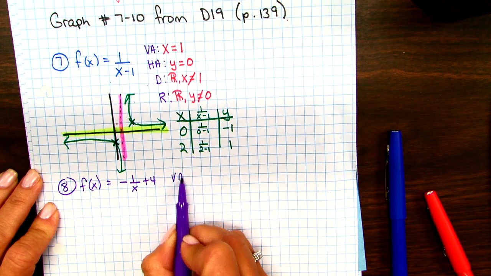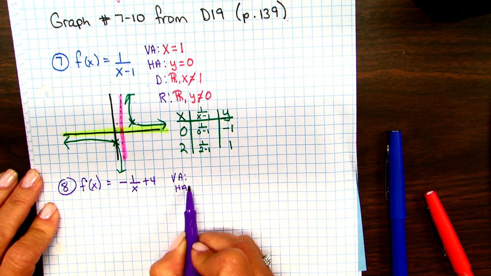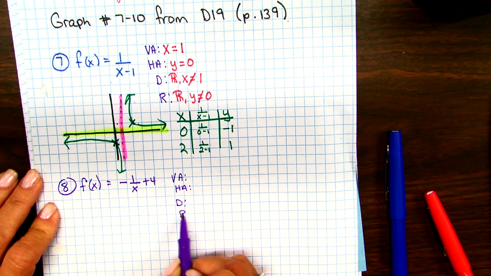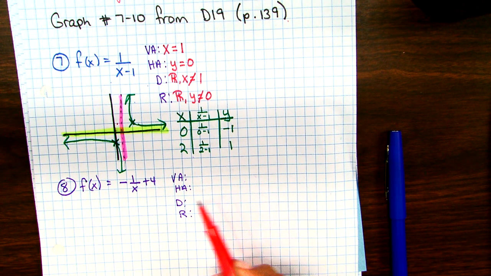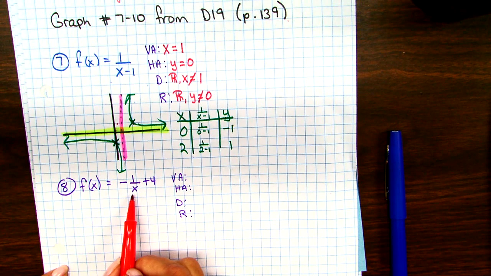Okay, even though we practiced this yesterday, you probably have it in your notes if you did your homework. Remember, this is all you had to do for 7 through 10 yesterday was list these. Let's go through it again. If I set my denominator equal to 0 and solve it, I get 0. That's where my vertical asymptote is.